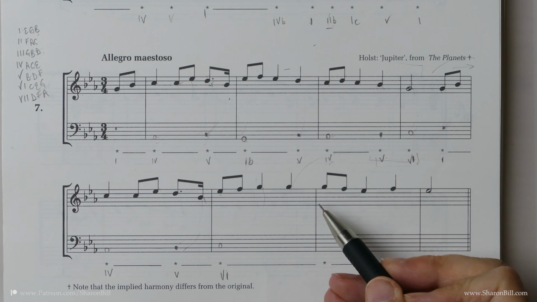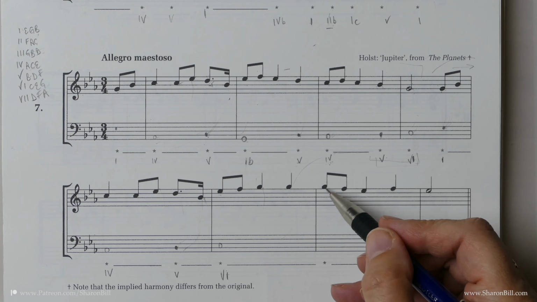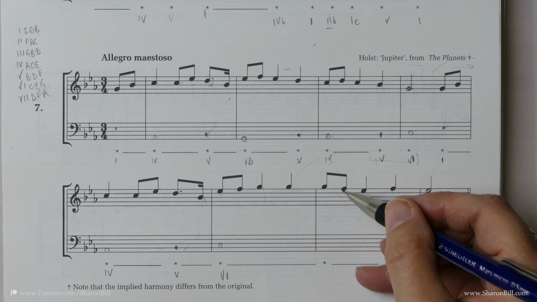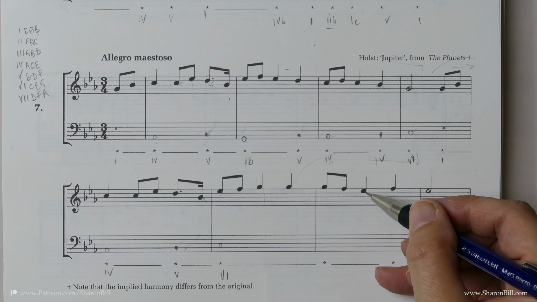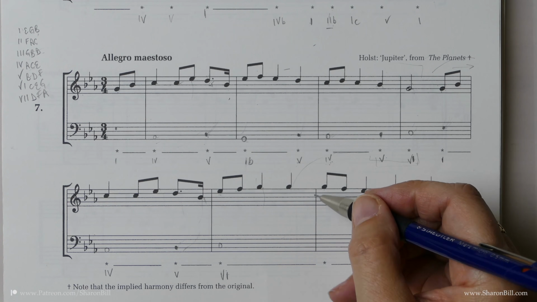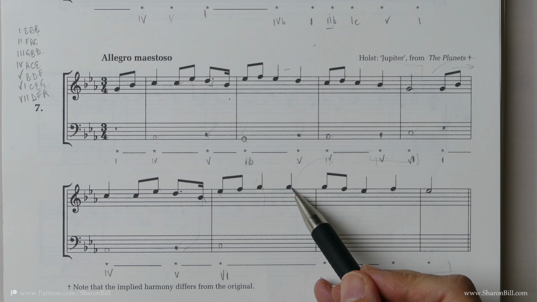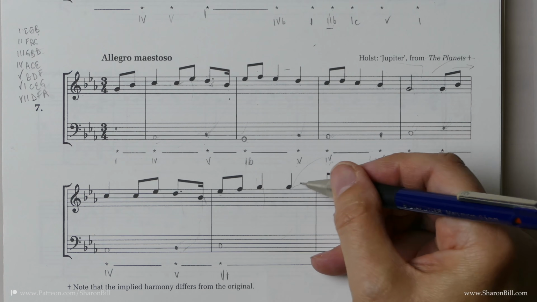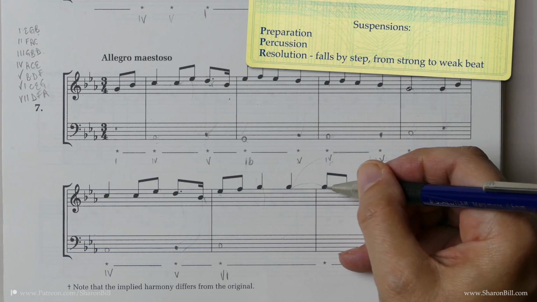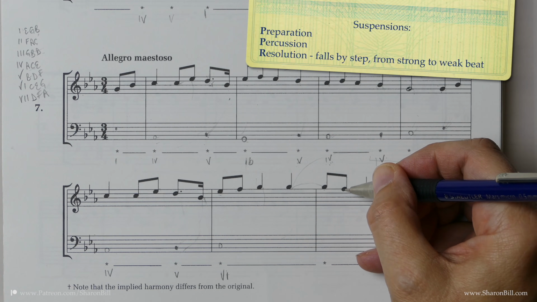Now this presents an interesting opportunity. And here, this note isn't really the harmony note, nor do I think this one. We could argue that this was a passing note, and then this was harmony note, passing note, harmony note. However, we have a marvellous opportunity here to show a suspension, because a suspension is always prepared, and we say it's preparation, percussion, resolution.